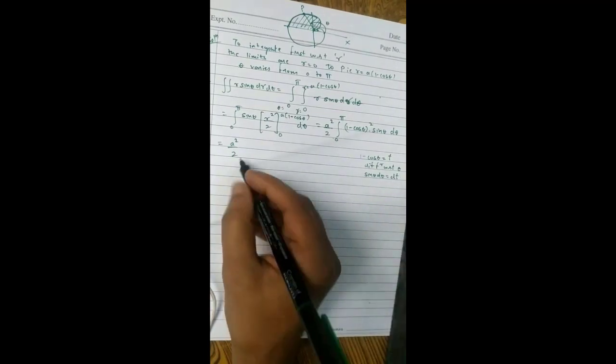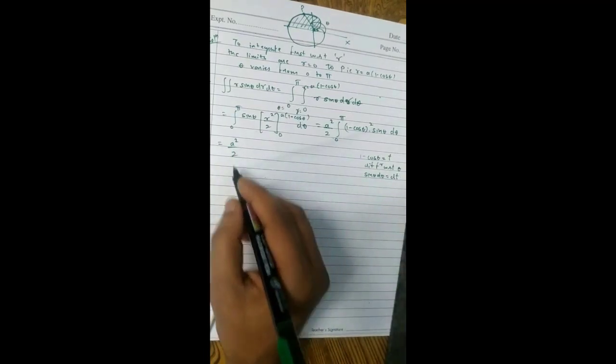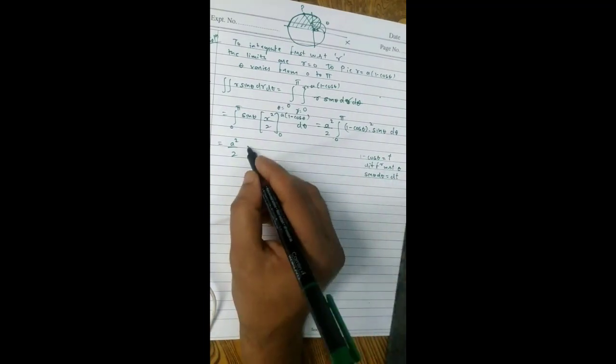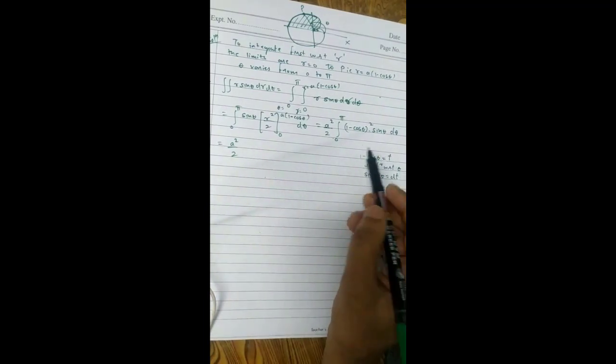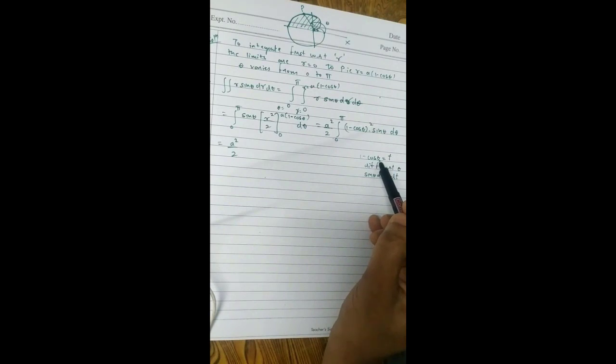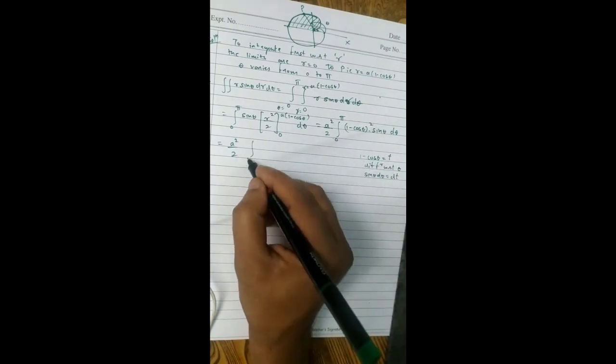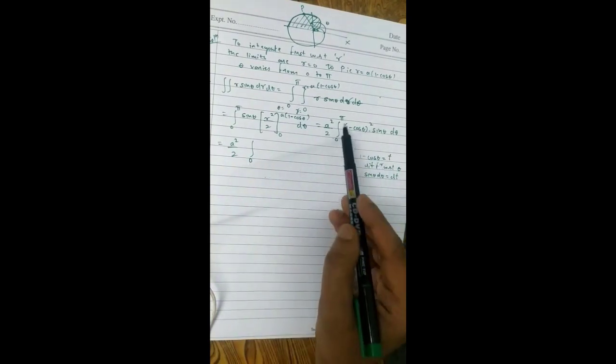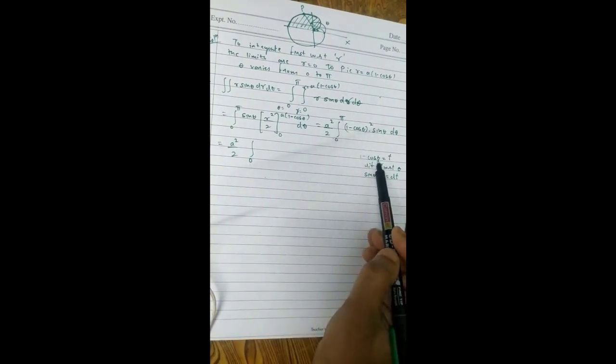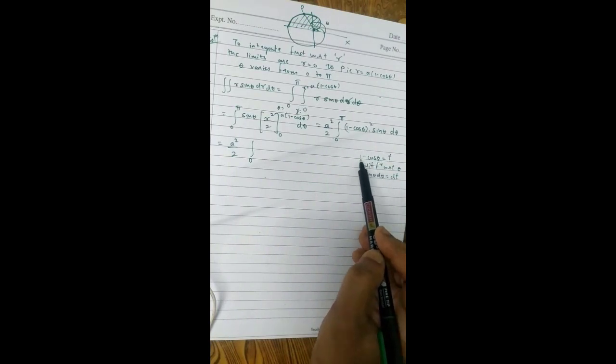Now if I substitute theta equal to 0, cos 0 is 1, so t is equal to 0. If I substitute the upper limit pi, cos pi is minus 1, so minus minus becomes 2.